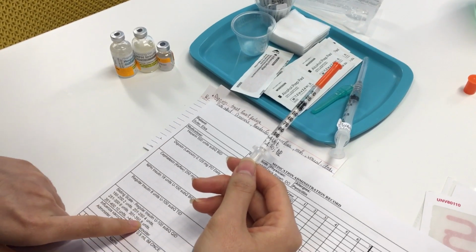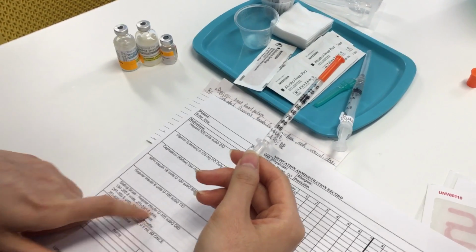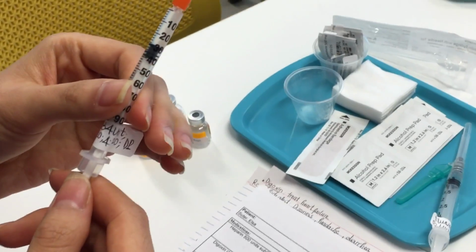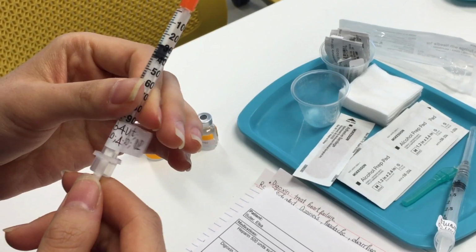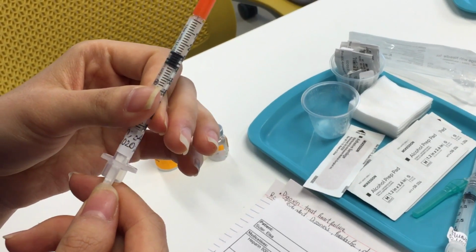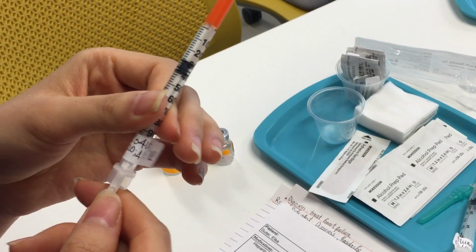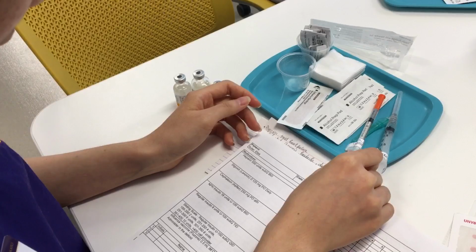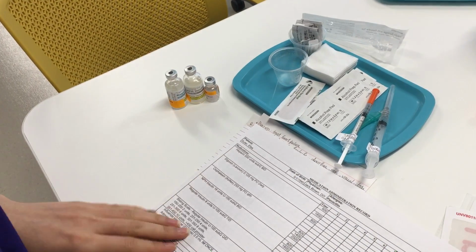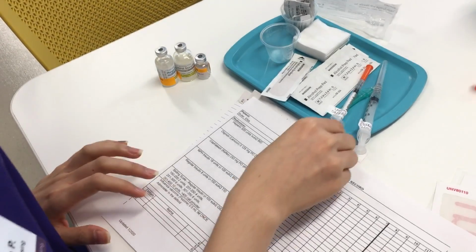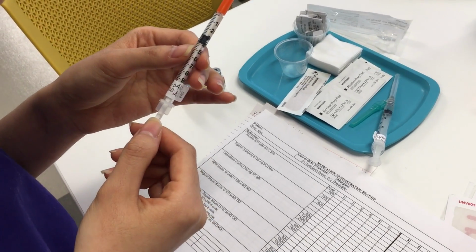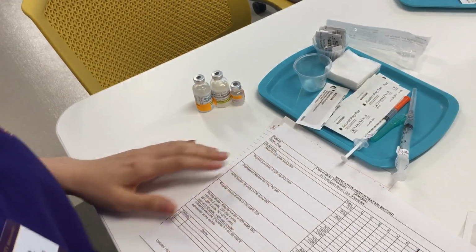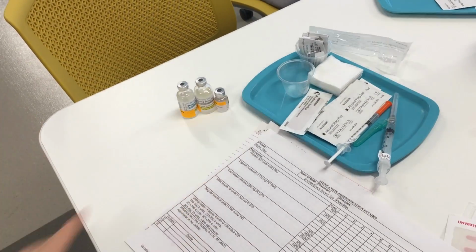Let's see, 8, 24, 10, 34. 20, 30. 34 units of insulin. However, this one is 30 units. I think I will draw the insulin again because it's not enough.